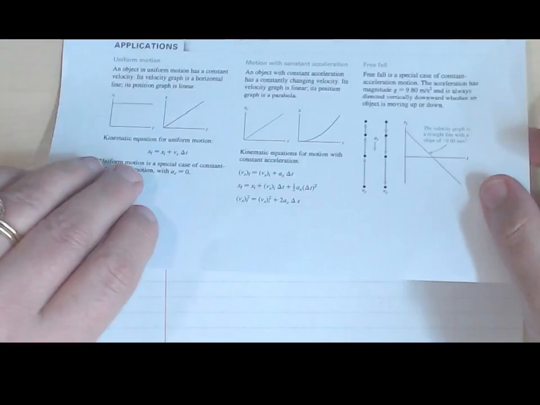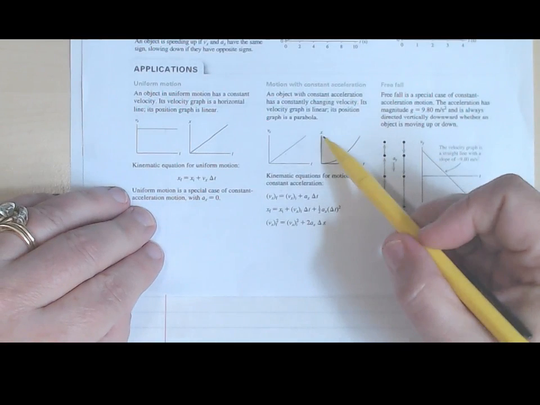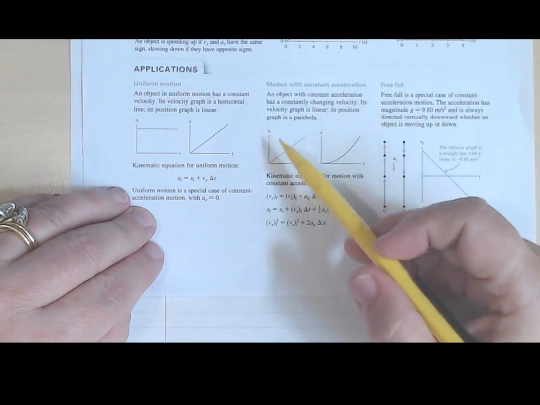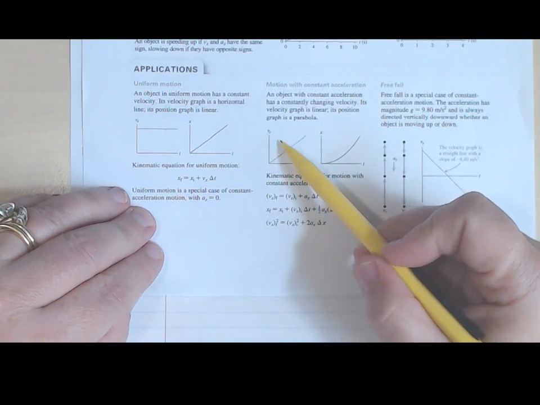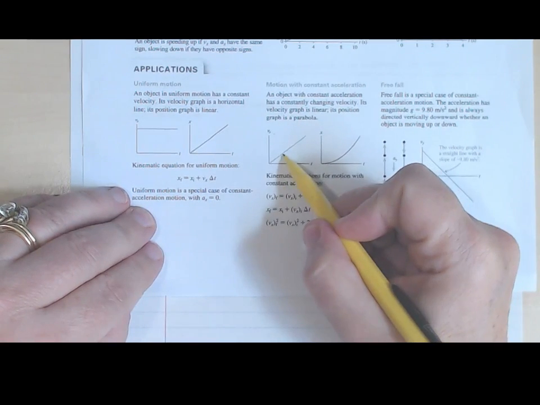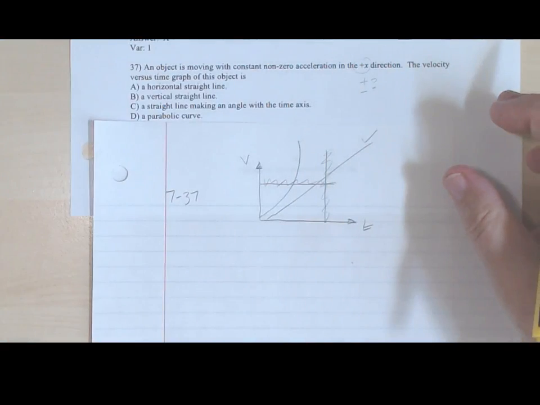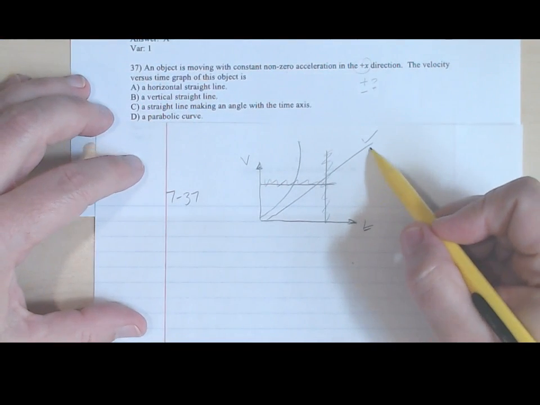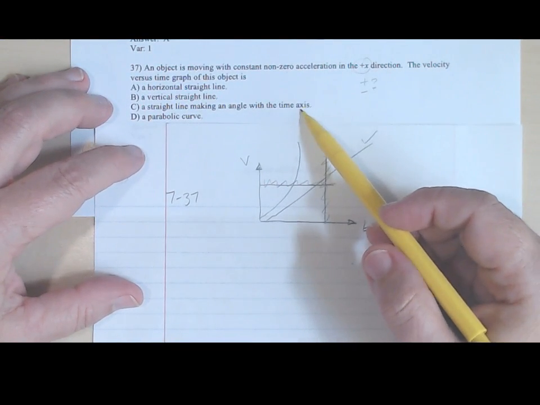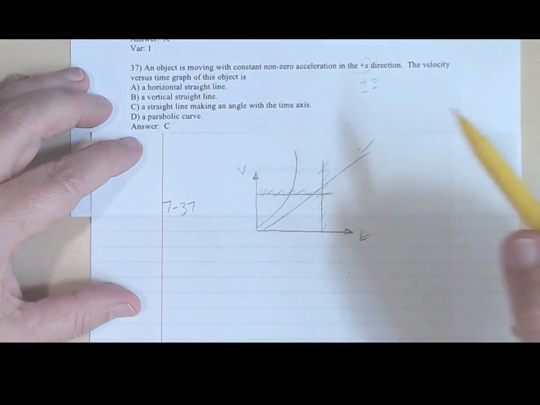Again, coming back to this chart, the parabolic curve is for position, but for a constant acceleration, you have a straight line, because acceleration is the slope of that line. So the correct answer to this one is it should be making a straight line with an angle. Okay, moving on to the next problem.